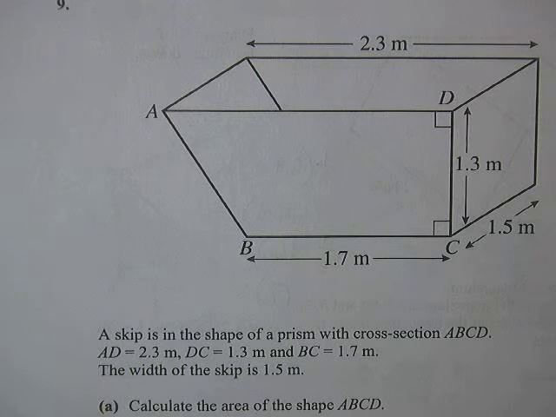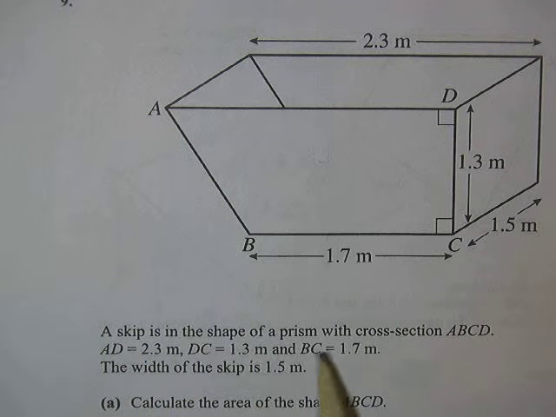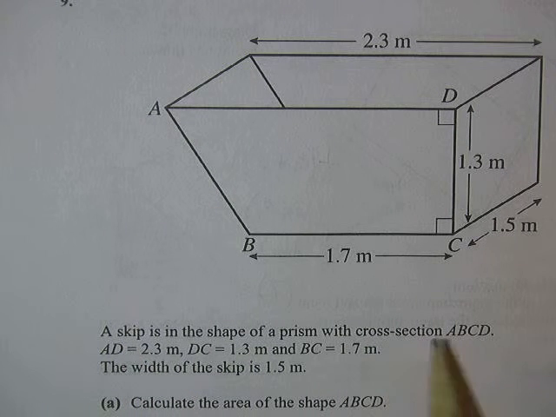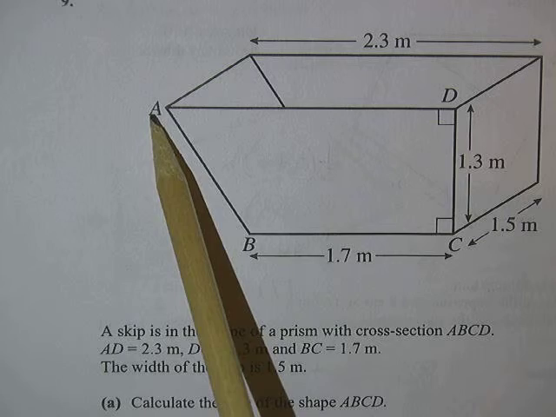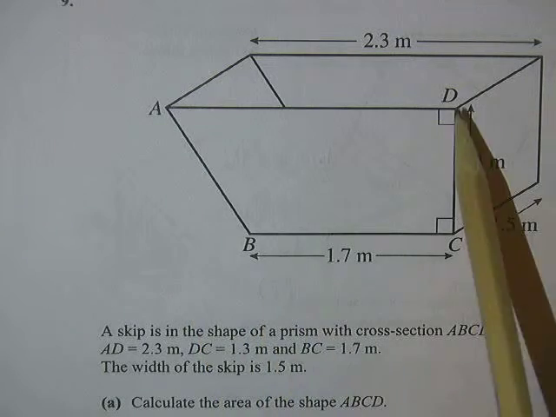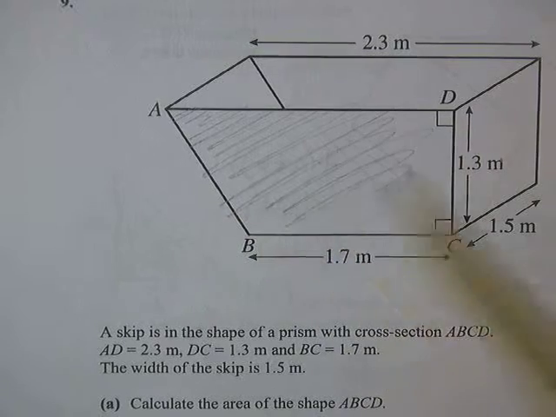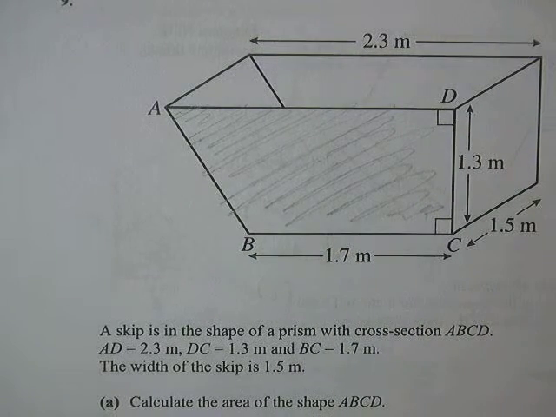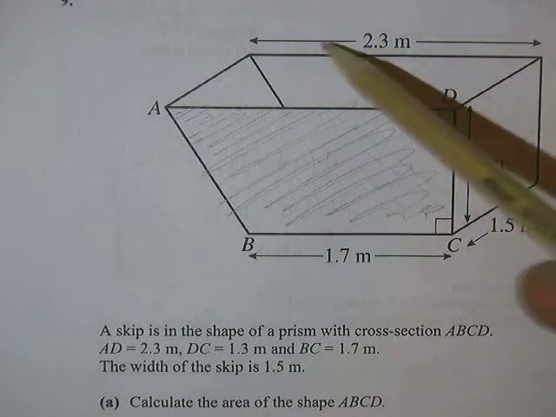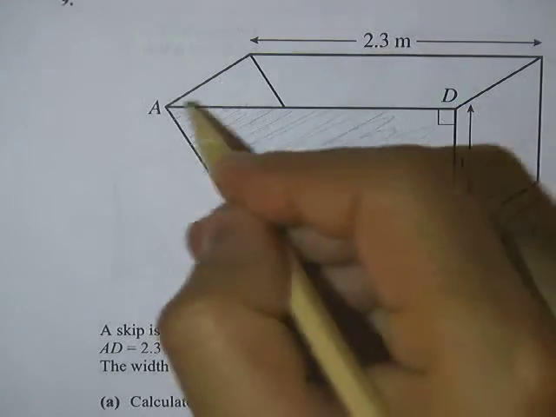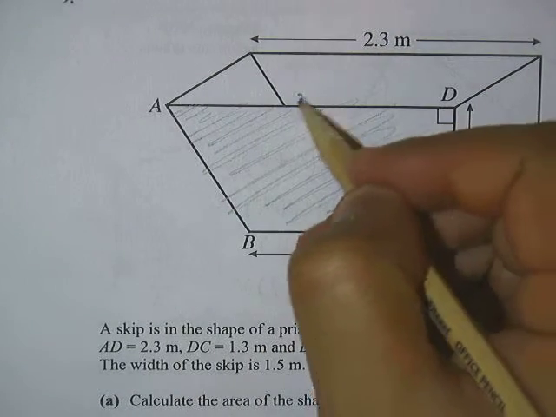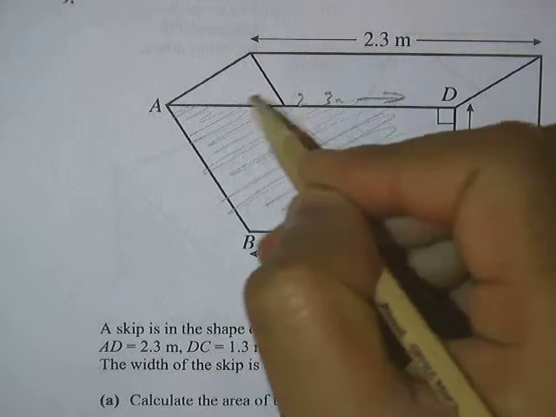Question 9. In two parts A and B, a skip is in the shape of a prism with cross-section A, B, C, D. So this is a cross-section right here, the front face. That's the cross-section. It says AD, A to D is 2.3. It's told you A to D is 2.3 meters, from there to there.